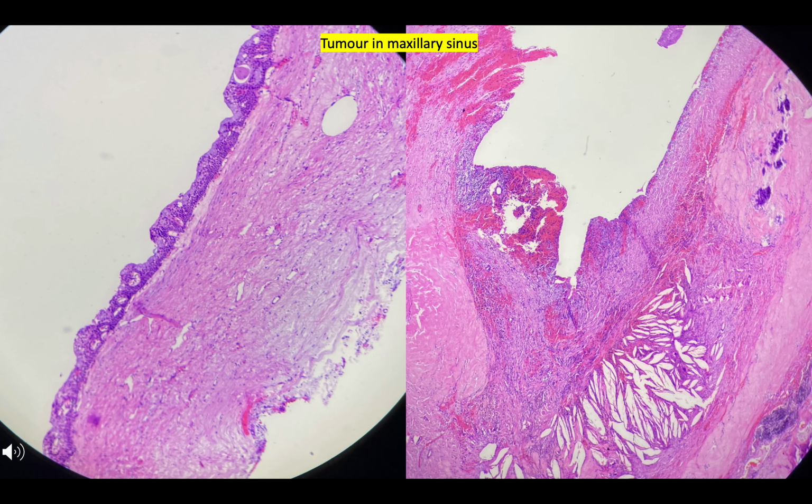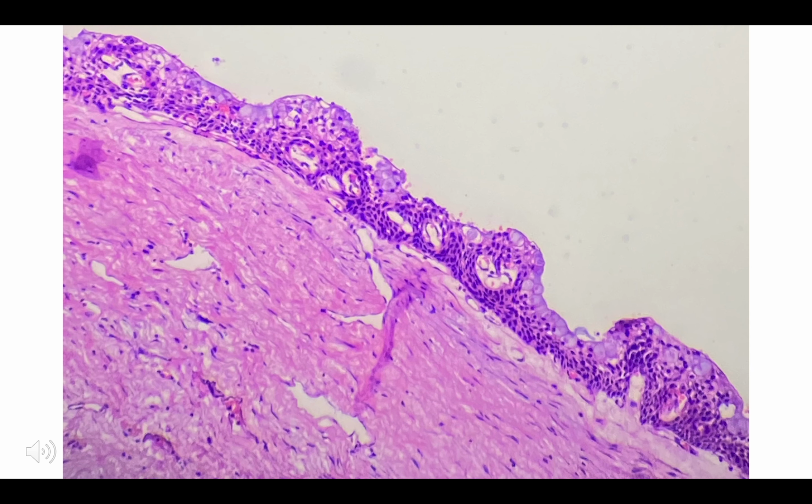For the tumor in the maxillary sinus, we can see a cystic lesion lined by odontogenic epithelium, which is almost similar to what we saw earlier in GOC. Apart from this, we are also seeing hemorrhagic area with cholesterol cleft as well as hemosiderin deposits. And also there are focal areas of calcification in the cystic wall. At high power, we can see non-keratinized odontogenic epithelium with areas of thickening, and also there are a lot of mucous cells in the luminal layer and also intraepithelial cysts.